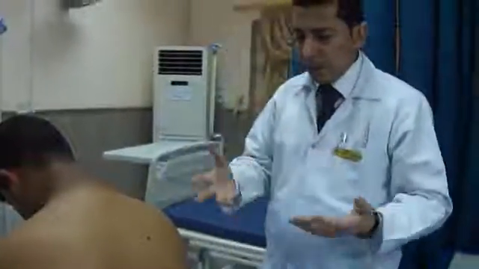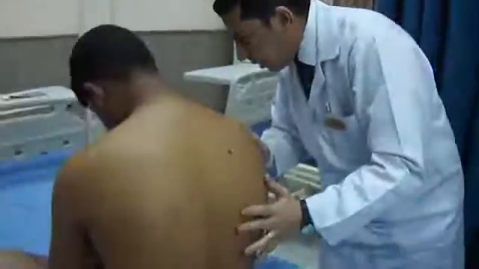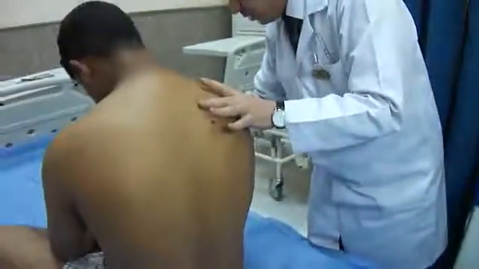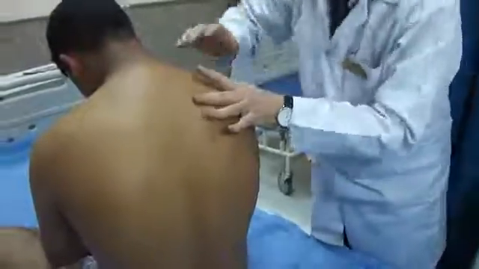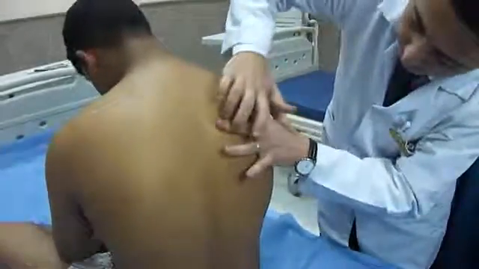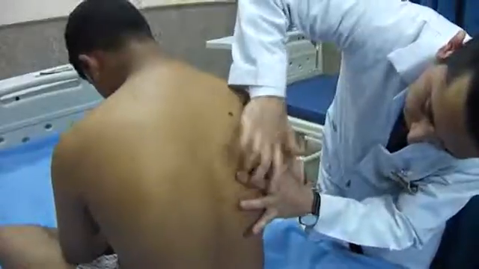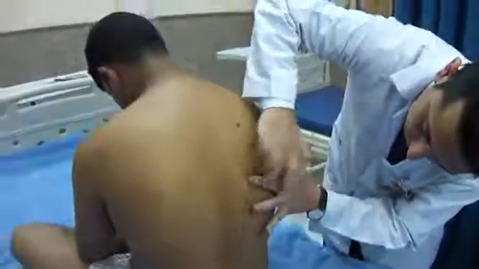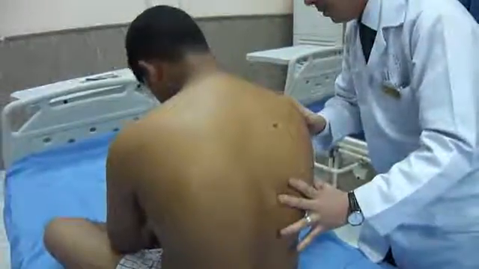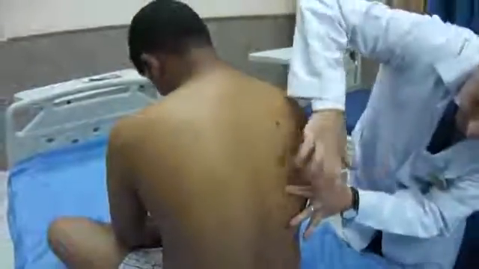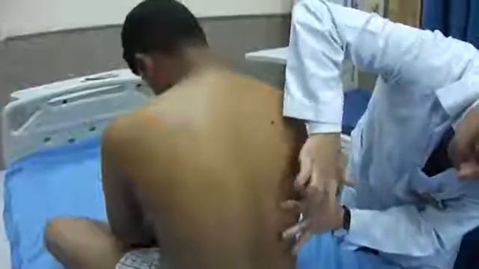Okay, this is an area of dullness. It became resonant.